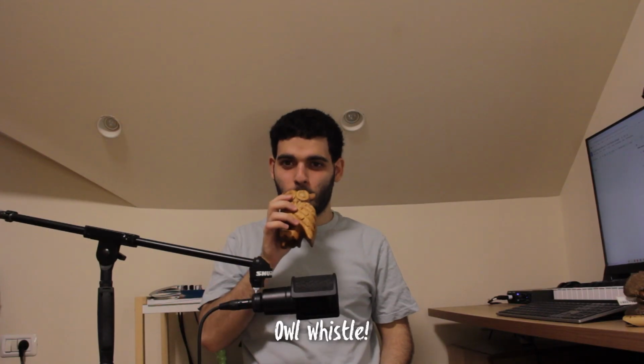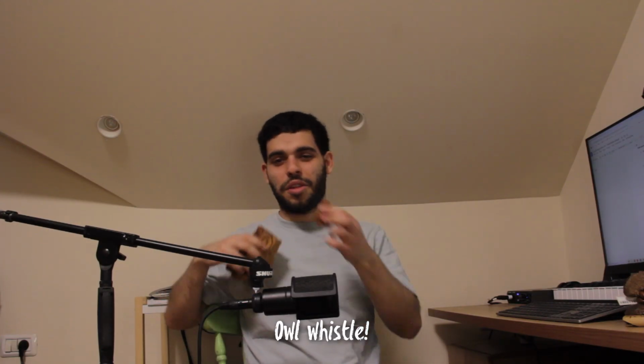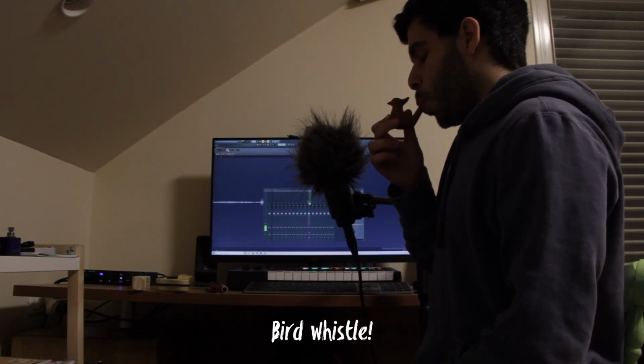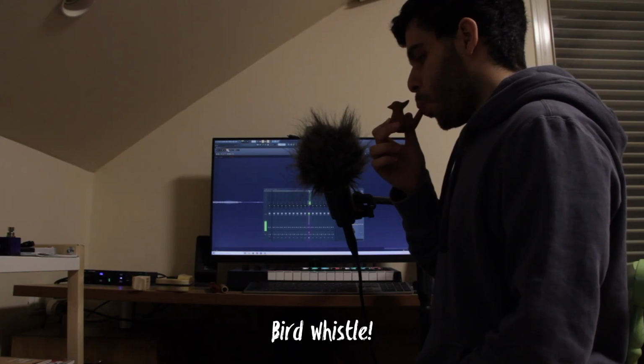I also have a few whistles that are pretty much atonal, like this one sort of sounds like an owl. And this one, when you fill it with water, it sounds kind of like tiny birds as you blow into it. It's really cute. Or this whistle that just sounds like a train.